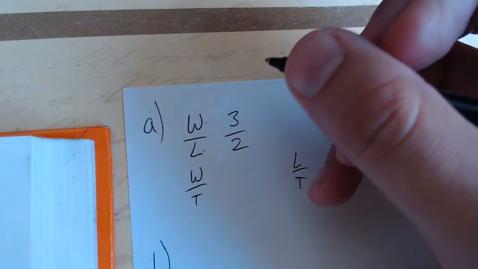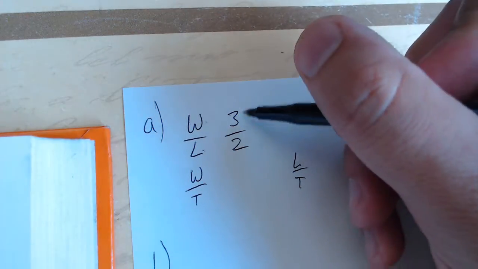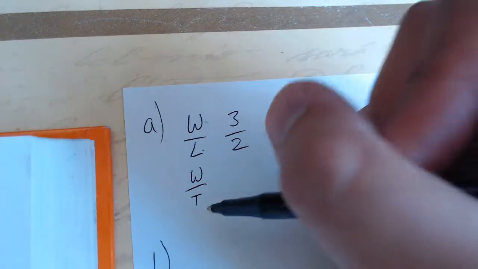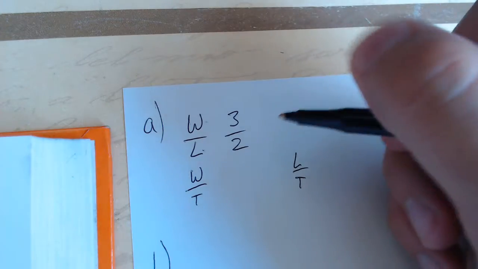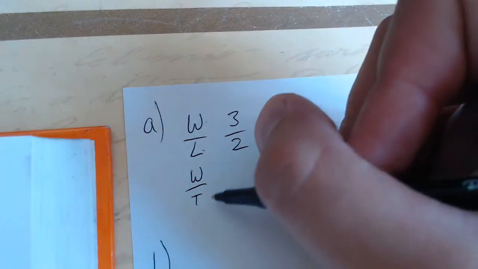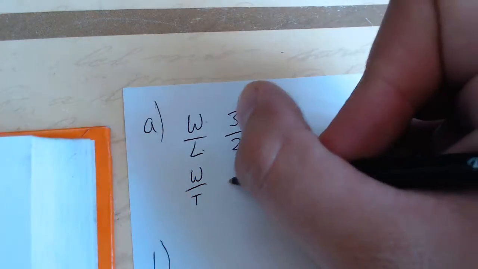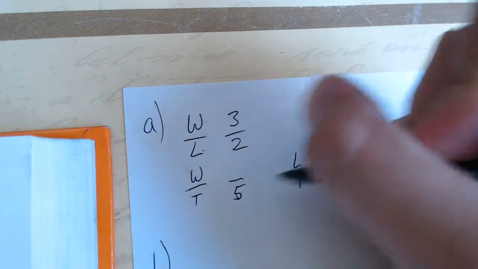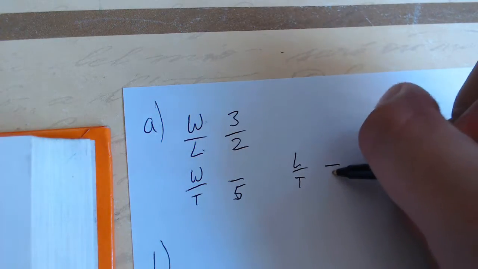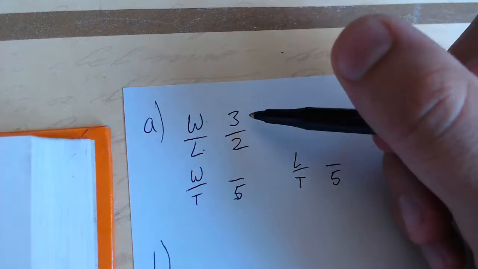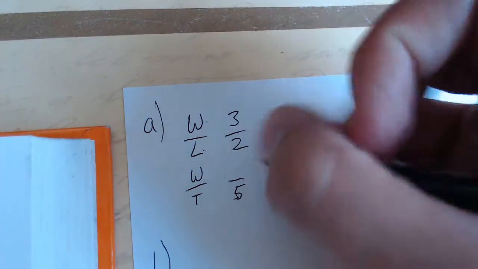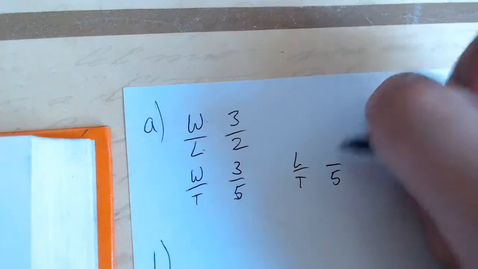Well, that's easy. The part plus the part will equal the total. So if you have both the parts, you can add them together to get the total number of 5. From there, we just take each individual number and put it over the total. The win number is 3 and the loss number is 2.